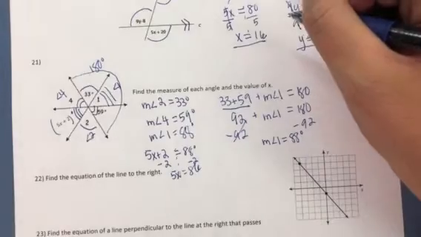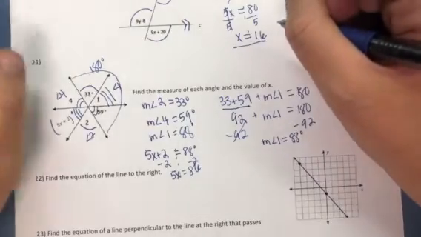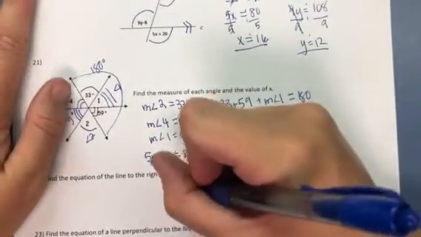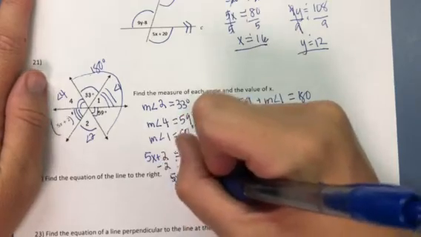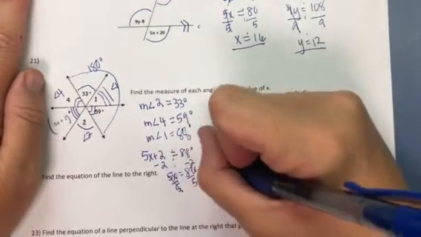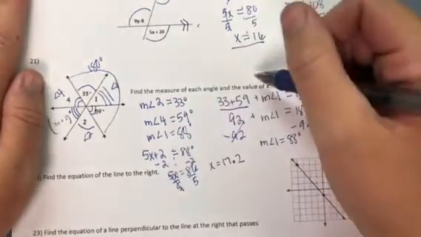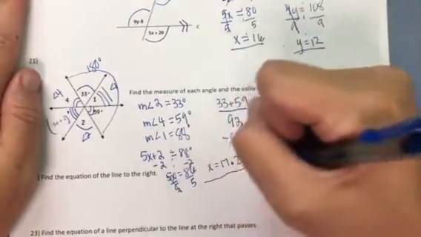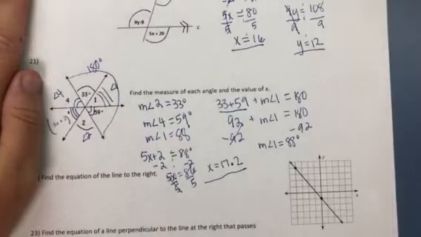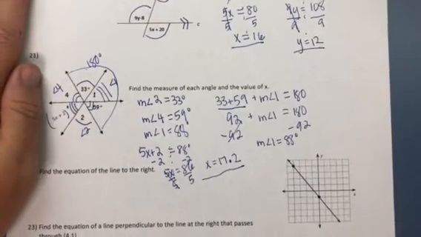And I know when I divide by 5, I'm going to get a decimal or fraction, but that's okay. I know we work a lot with whole numbers, but it doesn't mean we can't get a decimal or a fraction. So you feel free to use a calculator there. We should get 17.2 for our value of x.